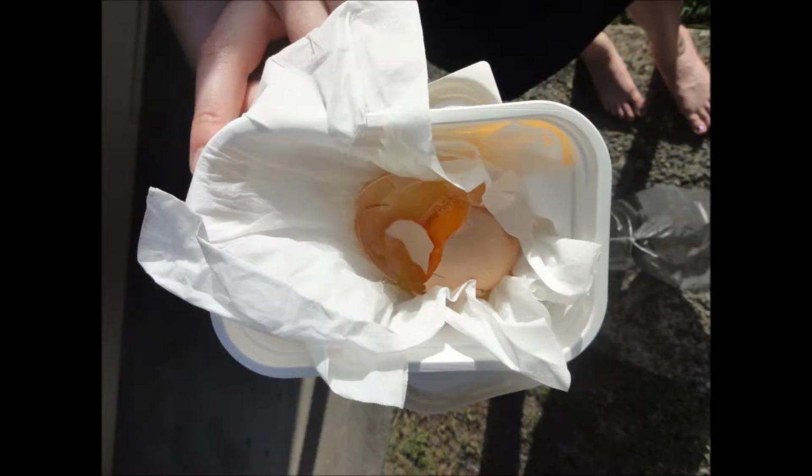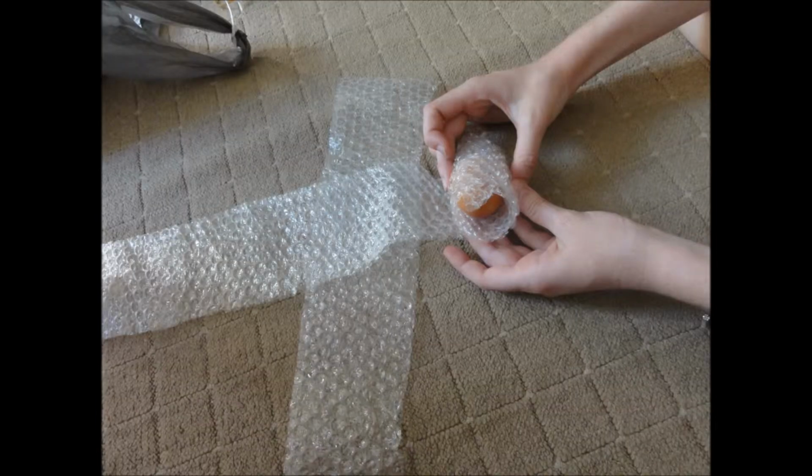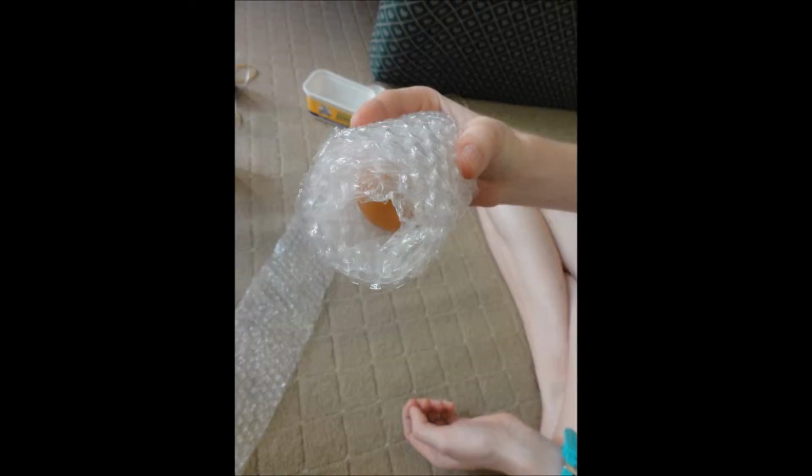I thought the first trial was unsuccessful for two reasons. Firstly, the tissues did not provide adequate padding around the egg. Secondly, the plastic bag did not open up enough to catch the air. As a result, it dropped too quickly and hit the ground too hard.